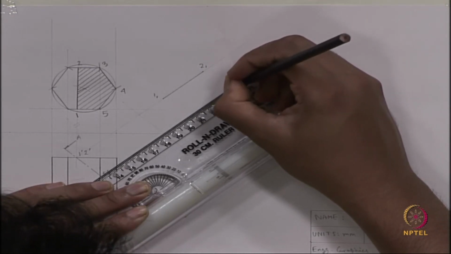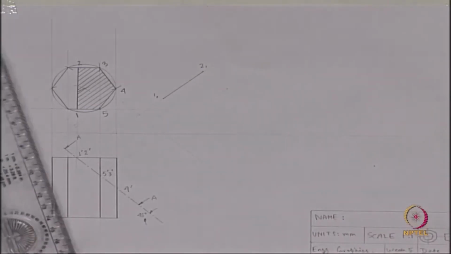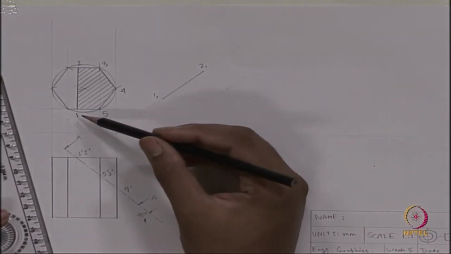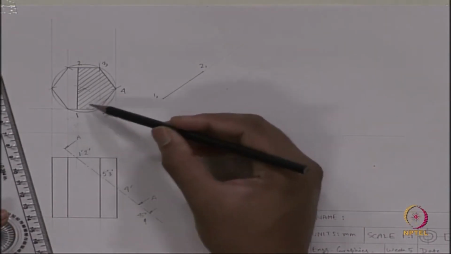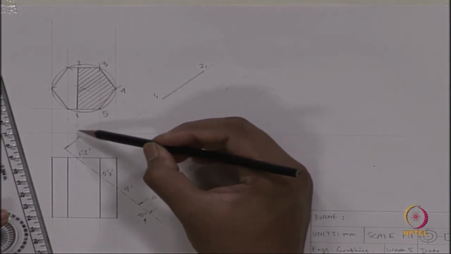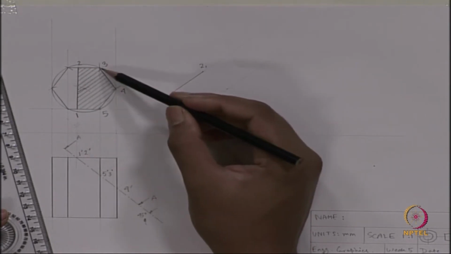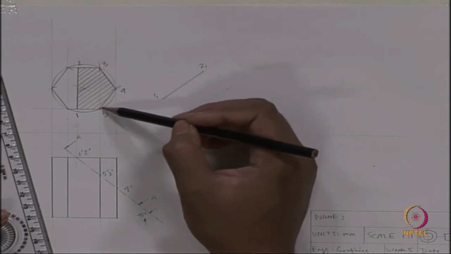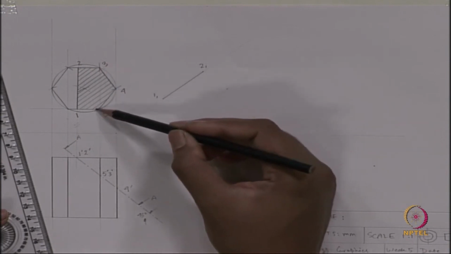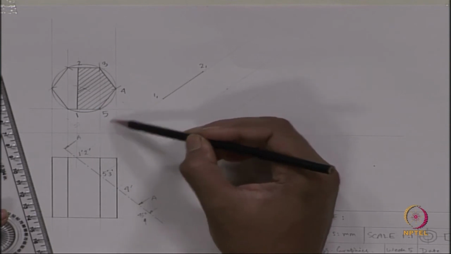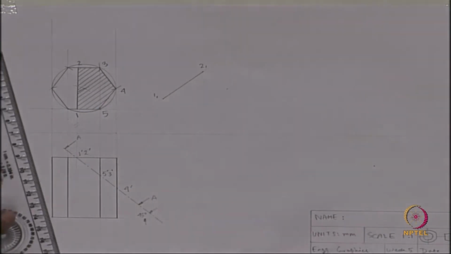This will be the position for point 3. In last cases also, when I said all distances should be measured from the reference line for point 1, for point 2, for point 3 as well as point 4 and 5. In every case the distance will be measured from the reference line, these distances.